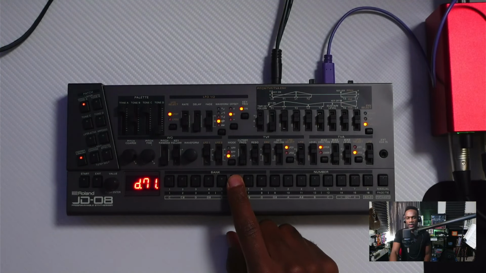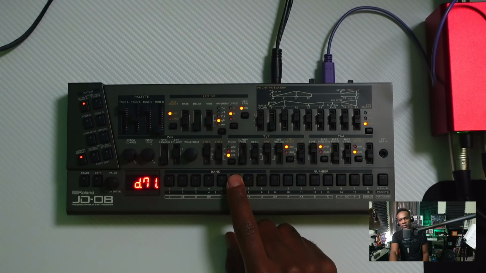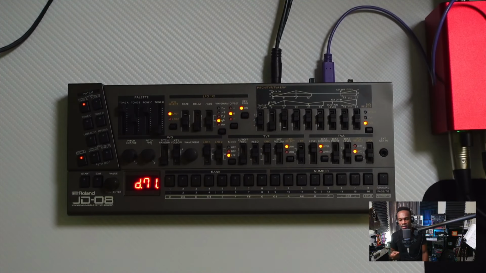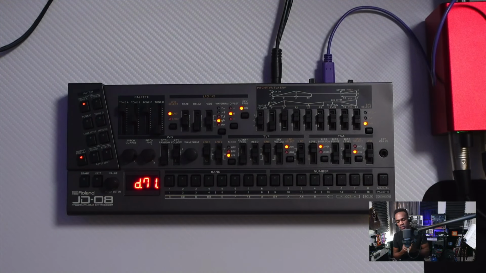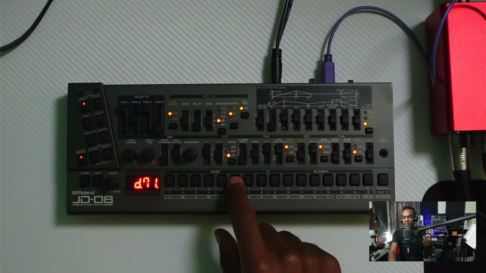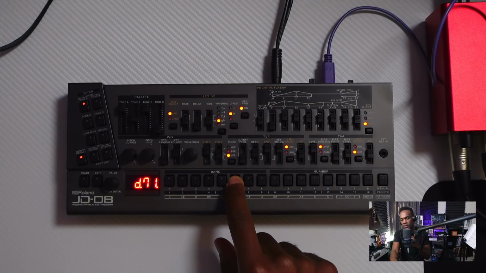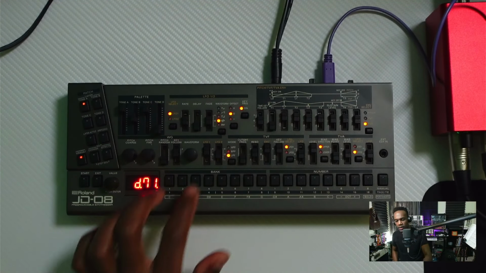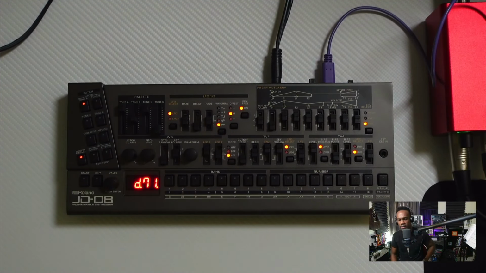All right, now we have more of a sample and hold iteration of this, which is essentially the same thing as we saw before. The only difference is that the frequency and amplitudes are going to be more randomized. Okay, and now we have this random LFO.